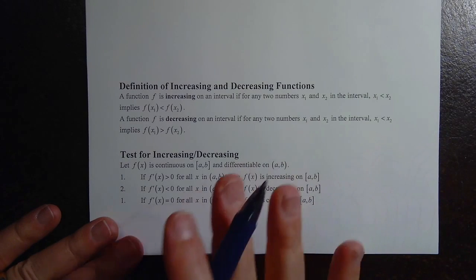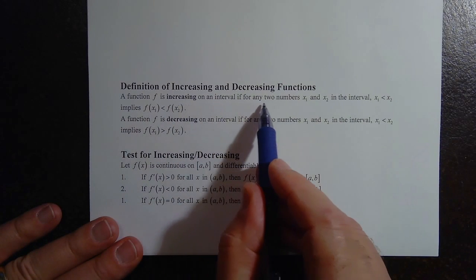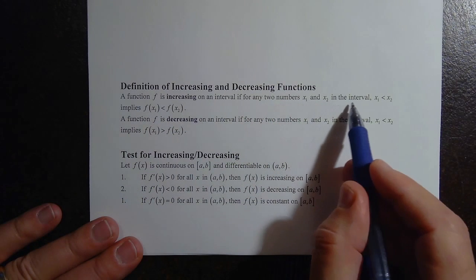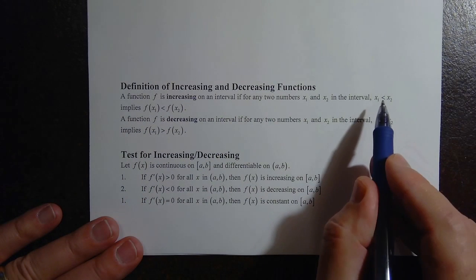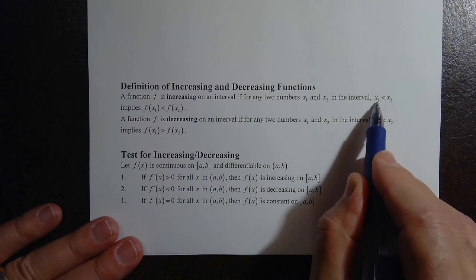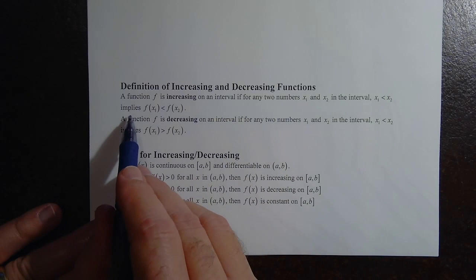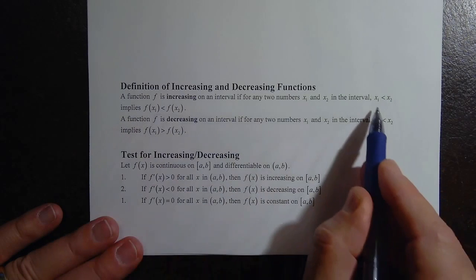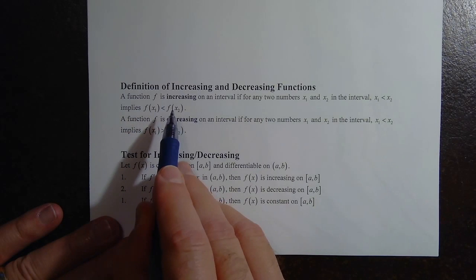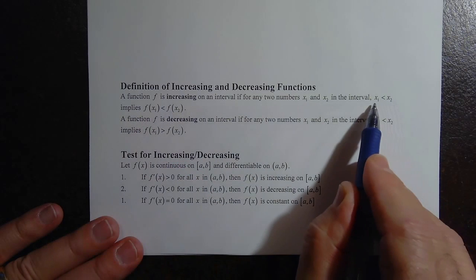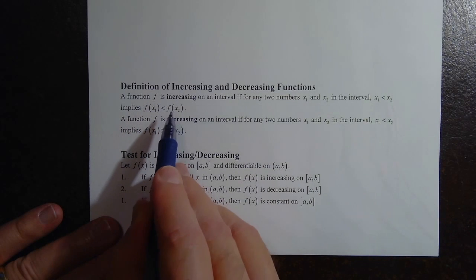So what is the strict definition for increasing? A function f is increasing on an interval if for two points, x sub 1 and x sub 2, in the interval, x sub 1 is less than x sub 2. That means x sub 1 is to the left of x sub 2, because x sub 1 is smaller than x sub 2. Then that would imply, if it's increasing, that f of x sub 1, the one on the left, is going to be smaller than the one on the right.